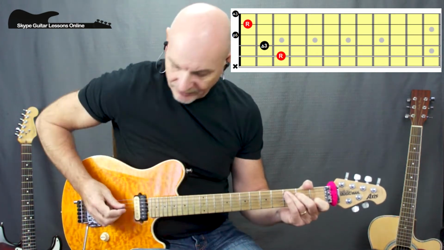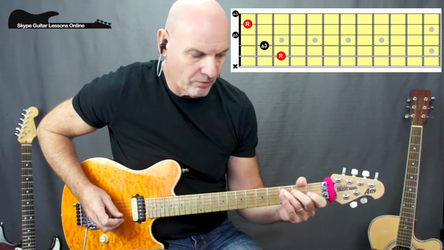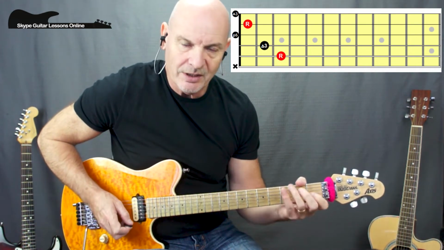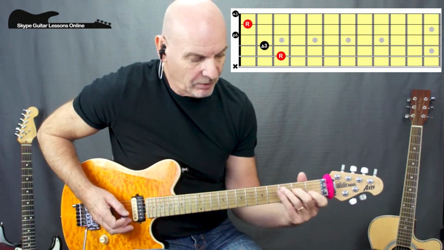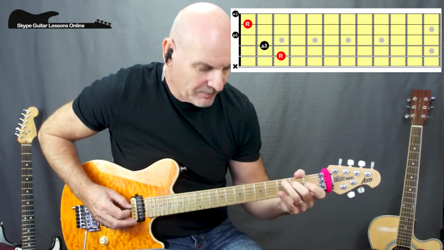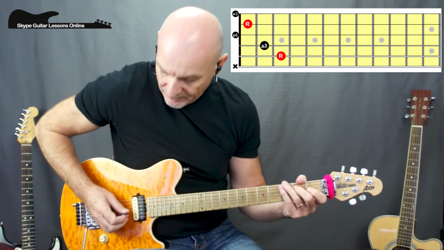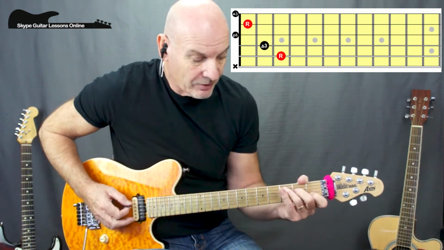We said we have a C. Well, there it is. It's the root, always sitting there at the bottom of the chord. Then we said the third. Well, there's the third, there's the E. Then we said we had a G, which is here, G open.